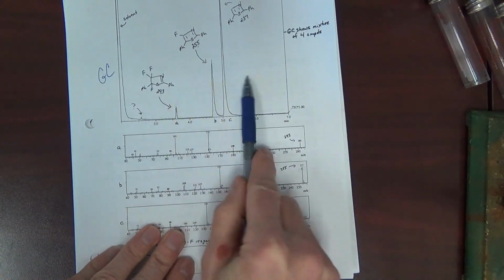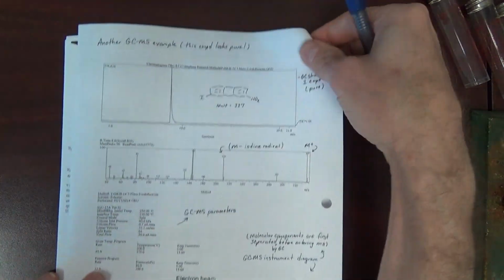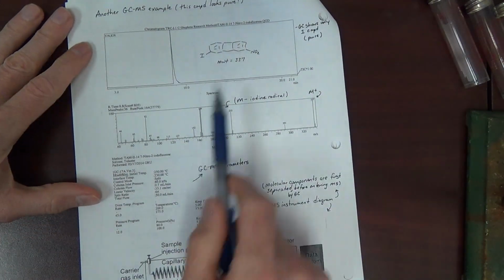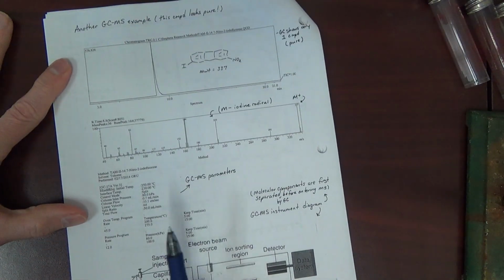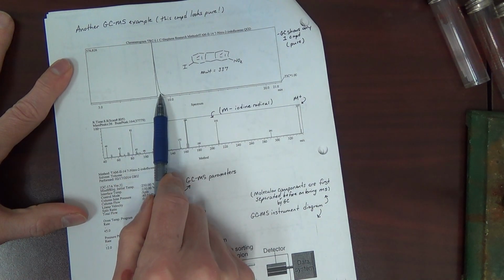Okay, that's G. But that was a mixture, not pure. The next page I show you a GC mass spec of a pure compound. Just like TLC, if you have a pure compound, you expect 1 peak in the GC. All right.